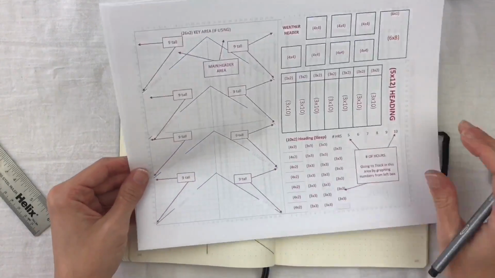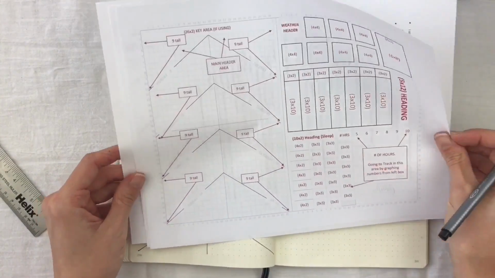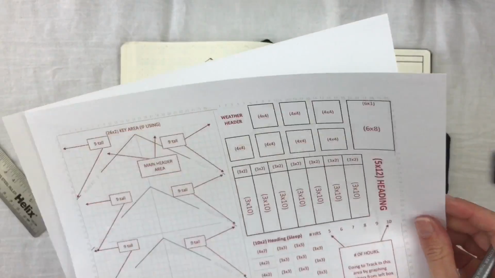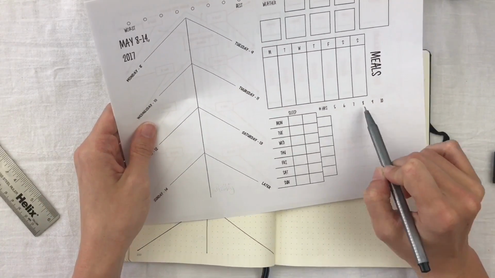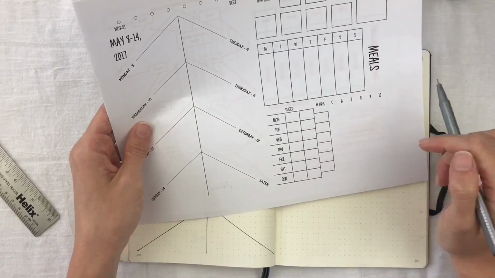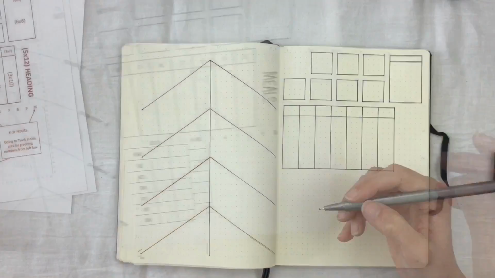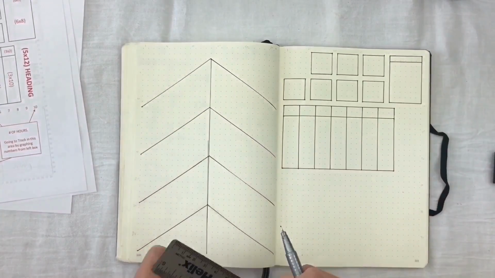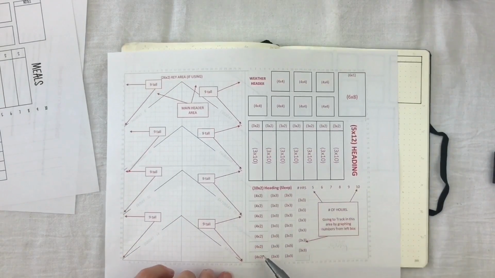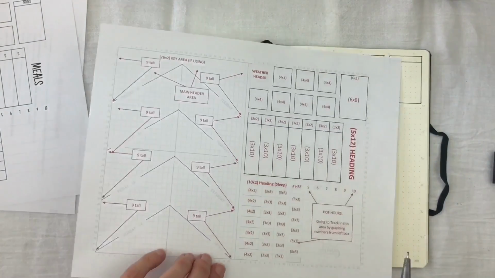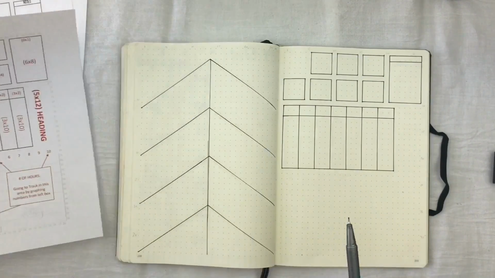All right, and now for the sleep tracker. This is what it's gonna kind of look like. And I'm gonna add the graph where I can graph the number of hours at the end of the week. And the days are 4 wide. And I do have a small spot for a heading here. So these are 4 wide and 2 tall.